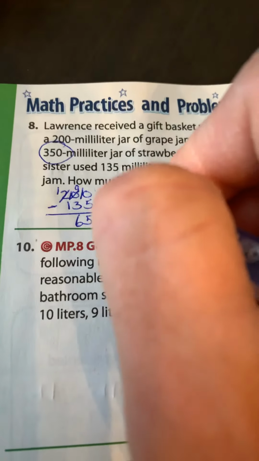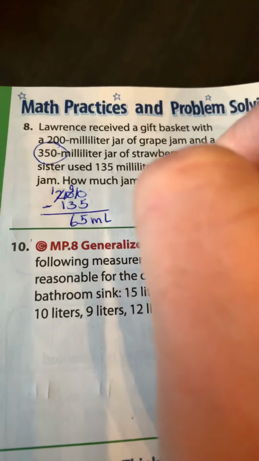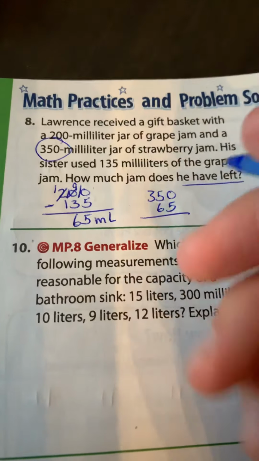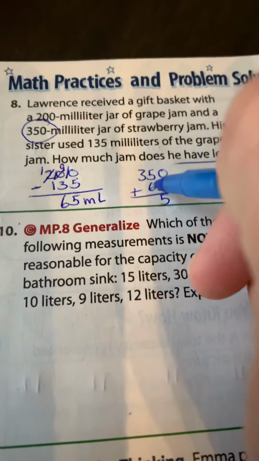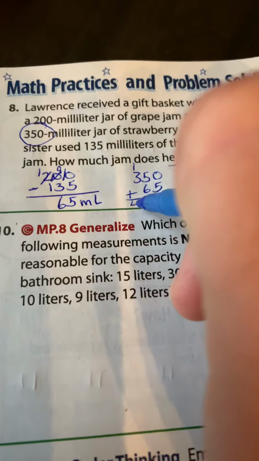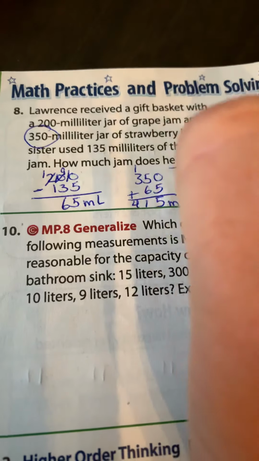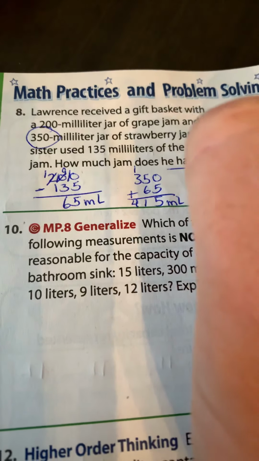No, because we got to add it to the 350 of the strawberry jam. So 350 plus 65, because we got to figure out how much he has left total. We have 5 here. 6 plus 5. 5 plus 6 is 11. 1. 415 milliliters left. That one should be our answer.